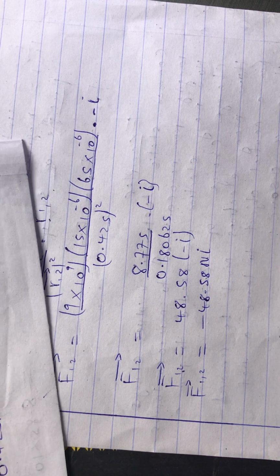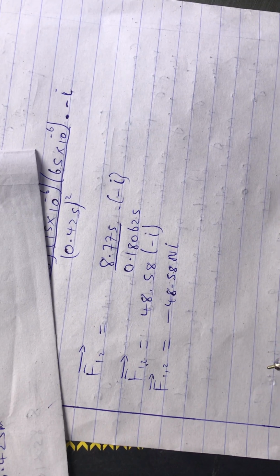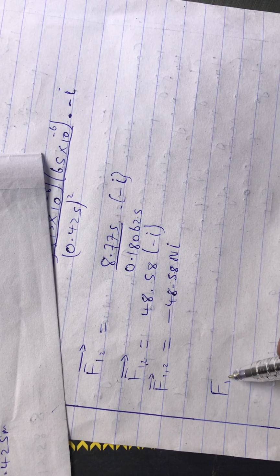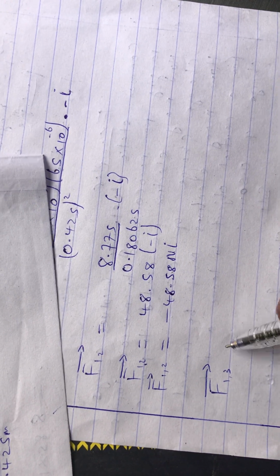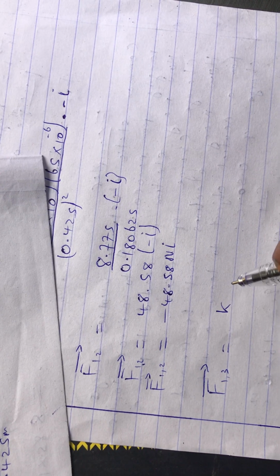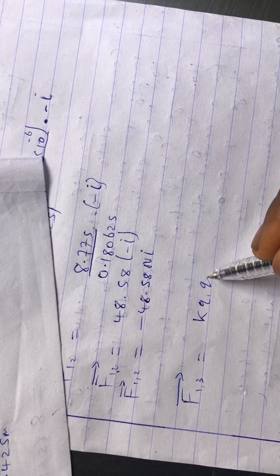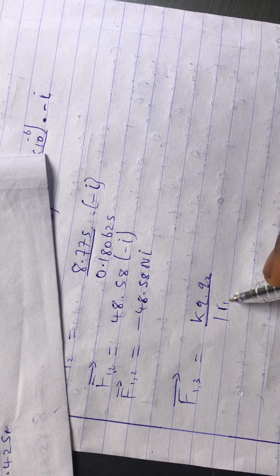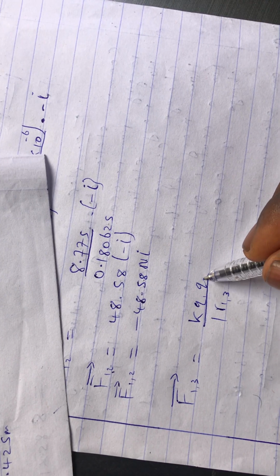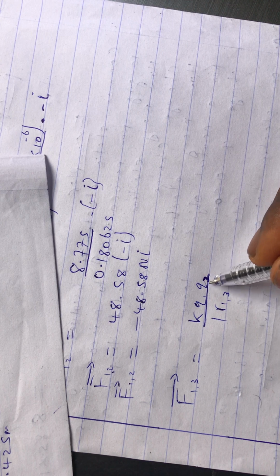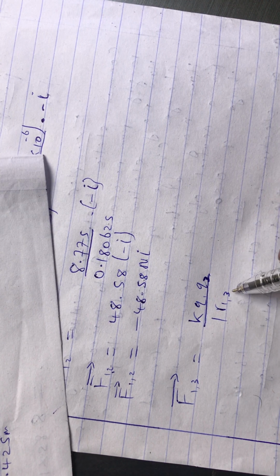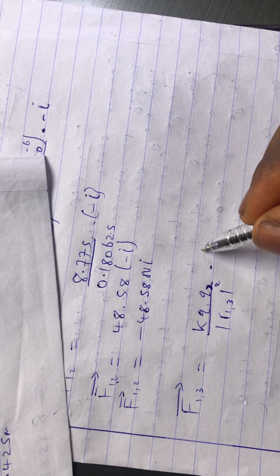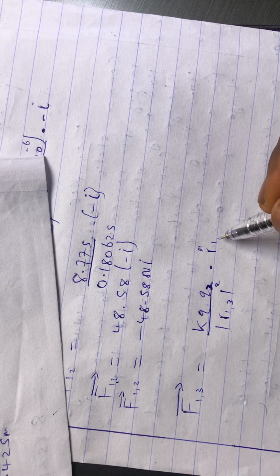Now let's go to the force 1 and 3. We still use the same method and the same formula. Our force is equal to K times Q1 and, no, this is not Q2, this is charge 3, divided by our magnitude R1 and 3 all squared, times our unit vector R1 and 3.